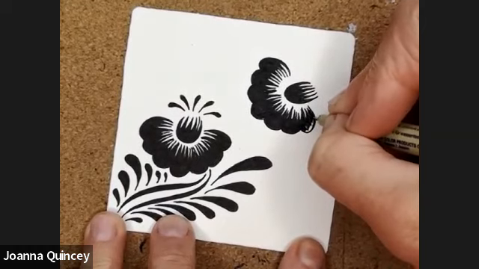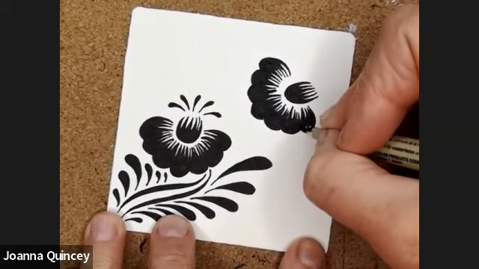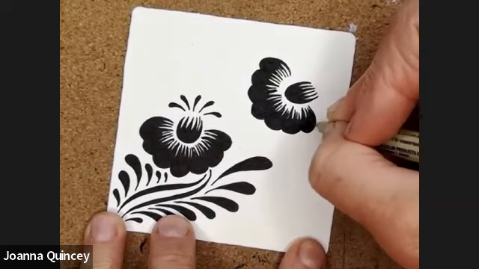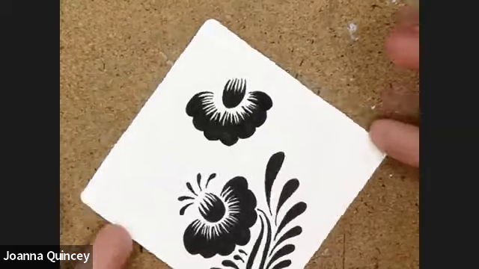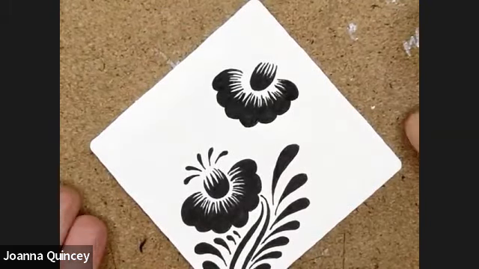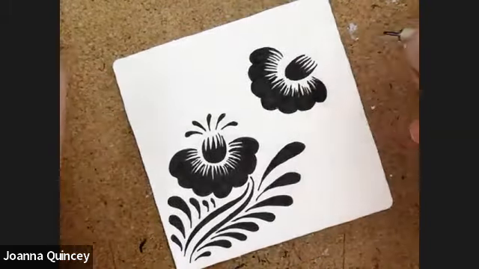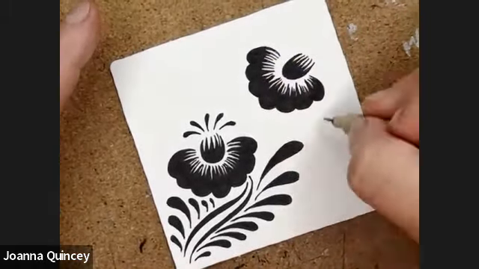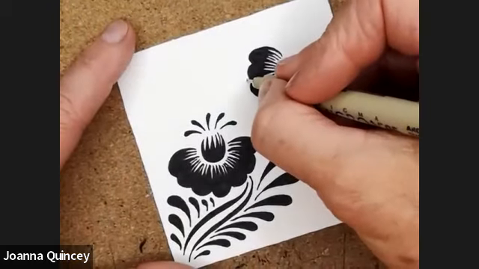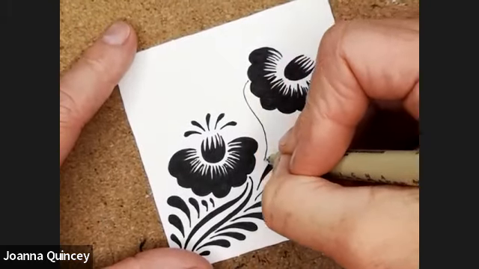Okay, so I have filled those petal shapes with ink. So where am I going to put my stalk bit? Well, I'm going to start it on the other side now. And you can start it absolutely anywhere. You can bring it down here, bring it up there, but I'm going to start it here and bring it down into there.